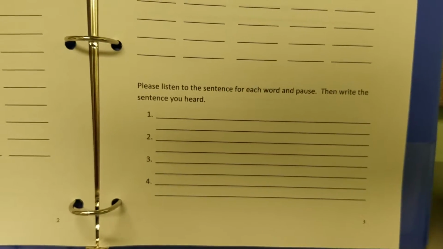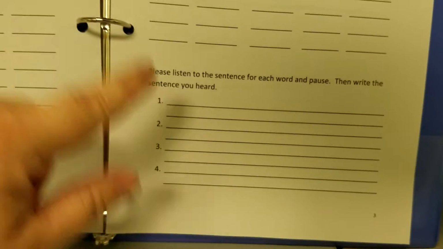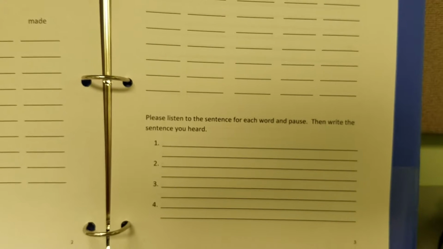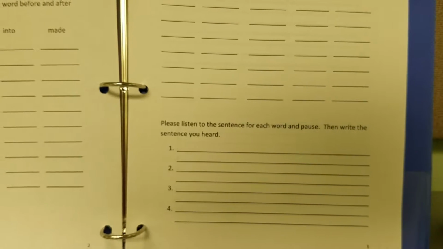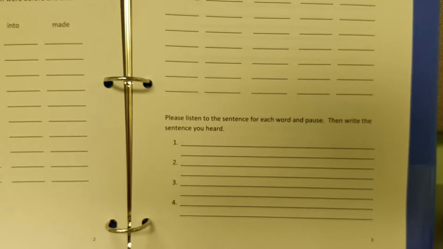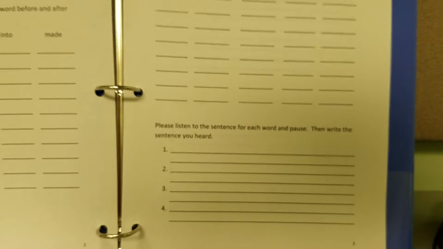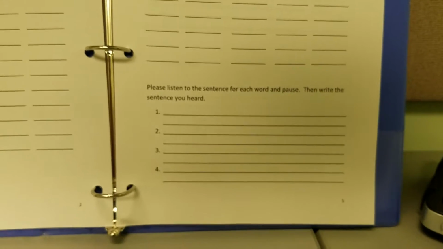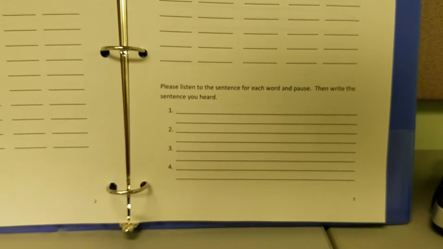So the first sentence that I want you to write on this line and that line is with the word about. And don't forget, the first word of every sentence has a capital and the end of the sentence has a period. So, first sentence is, please tell me about yourself.